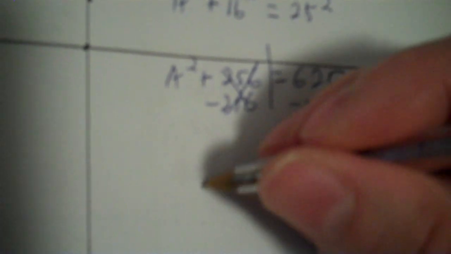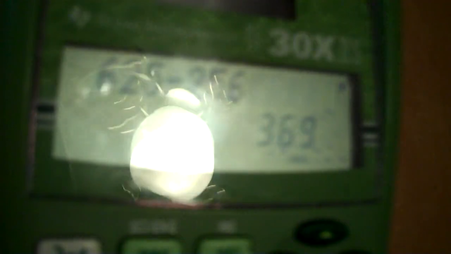You move the 256, and 625 minus 256 is 369. Now I need to find the square root of 369 to solve for A. 369 is irrational. It is not a perfect square.